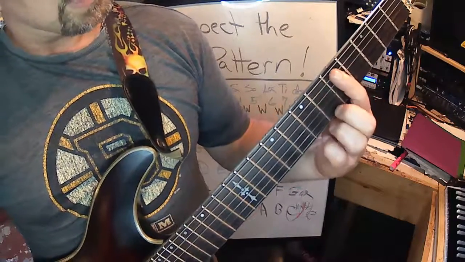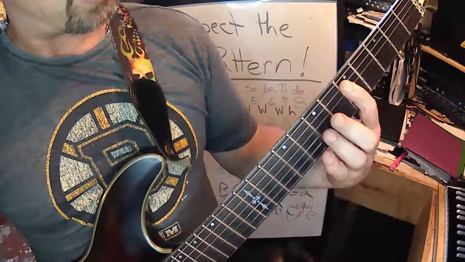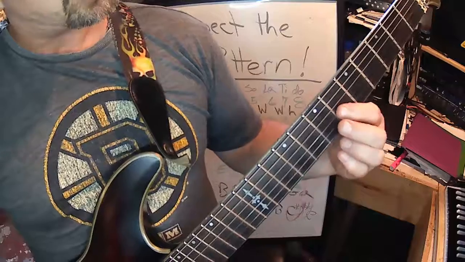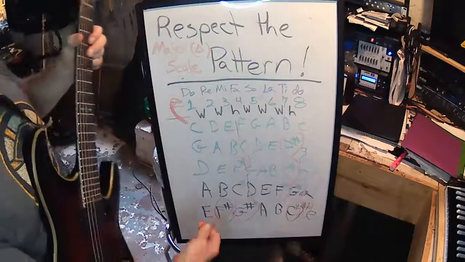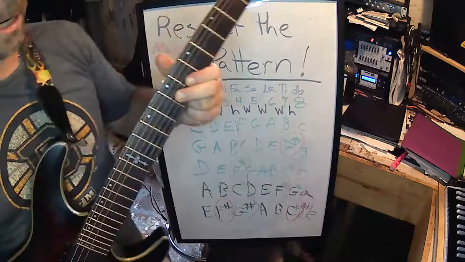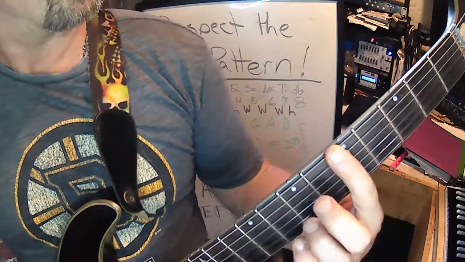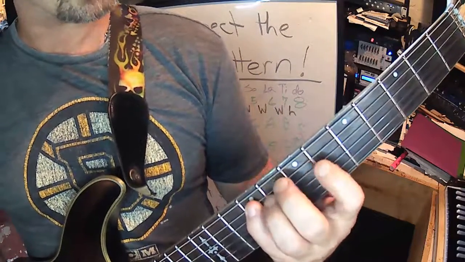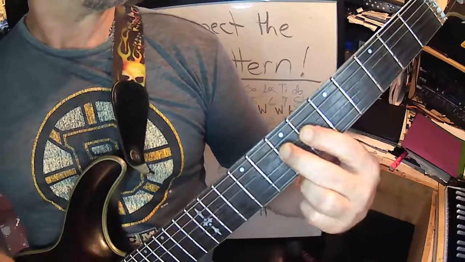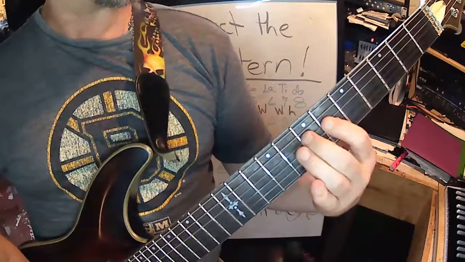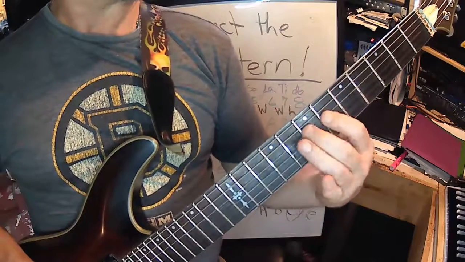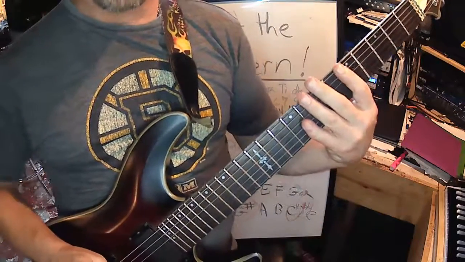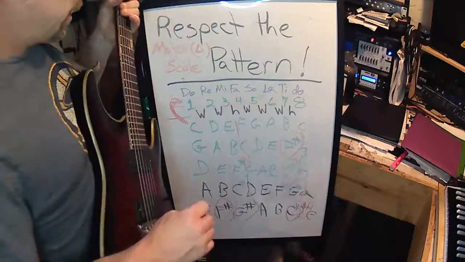Now if we go to D, same shape, same step pattern. D, E, F sharp, G, A, B, C sharp, D. Right, just like I said down here, F sharp and C sharp. If I go from A, B, C sharp, D, E, F sharp, G sharp, A. Okay, same step patterns. 1, 2, 3, 4, 5, 6, 7, 8. But we added another sharp by moving this. The shape stays the same, the notes underneath change.